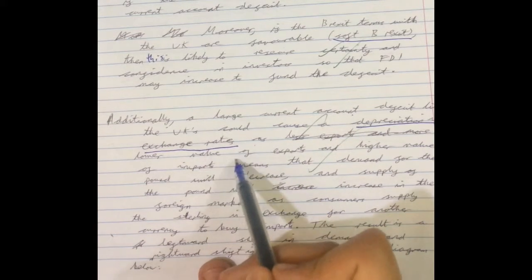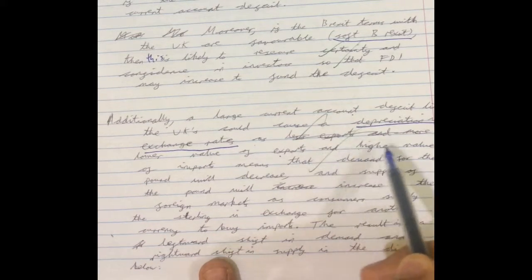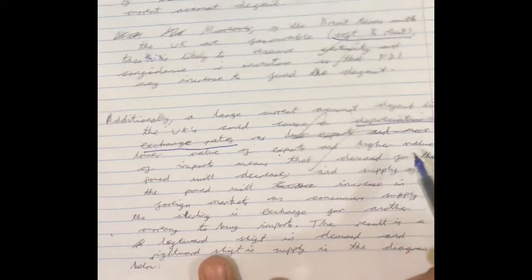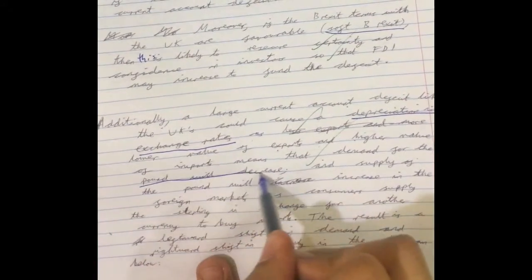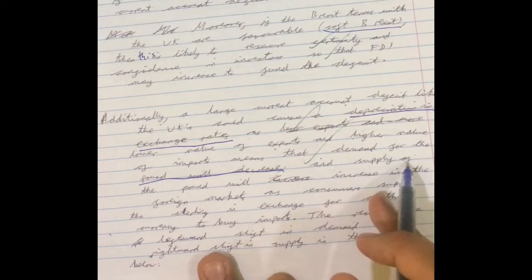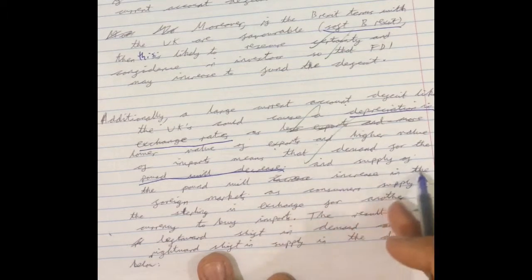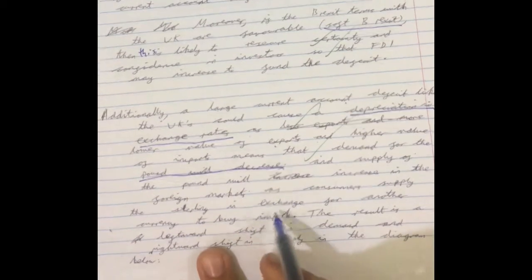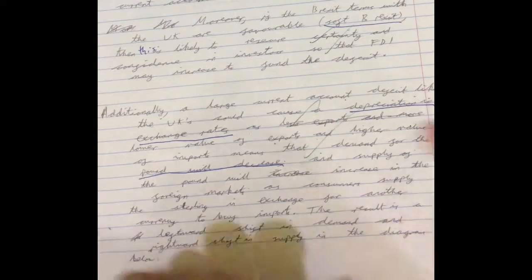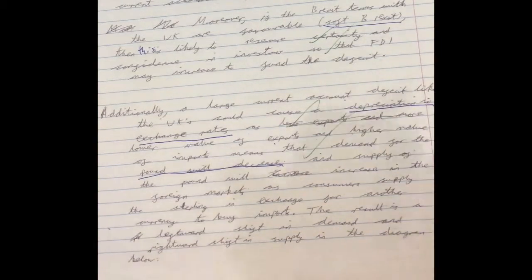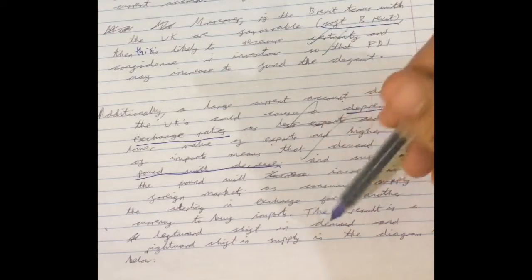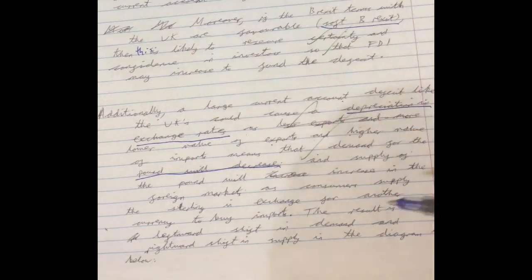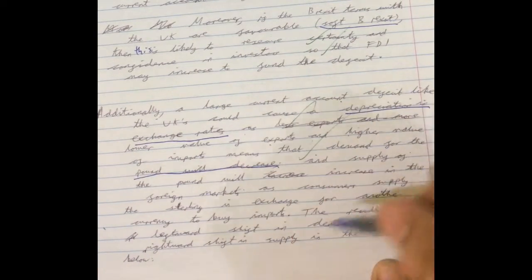As lower value of exports and higher value of imports means that demand for the pound will decrease, and supply of the pound will increase in the foreign markets as consumers supply the sterling in exchange for another. This is basically explaining how exchange rates work. Okay, so the result is a leftward shift in demand and a rightward shift in supply in the diagram below. All right, more diagrams.